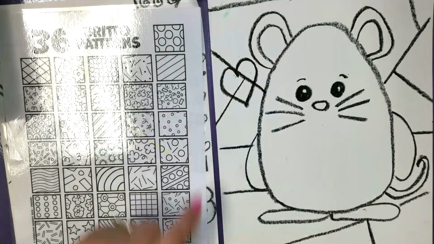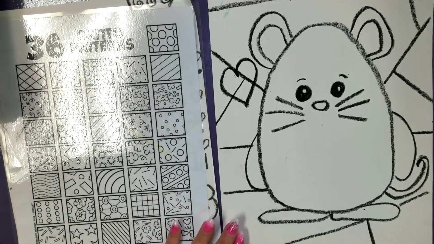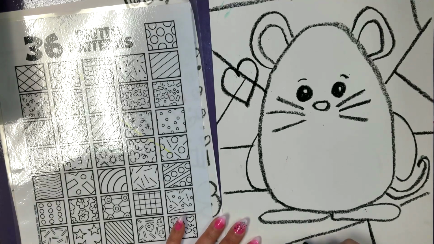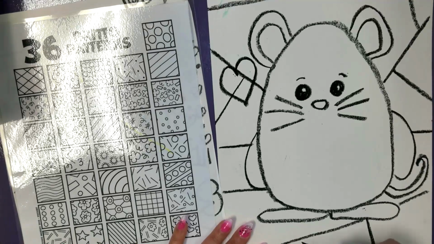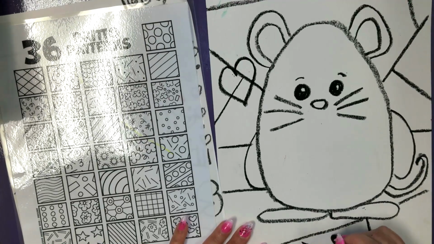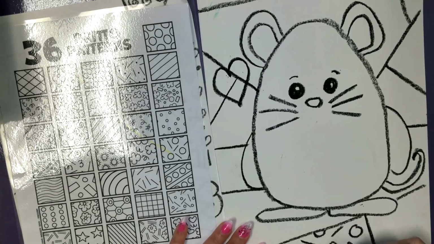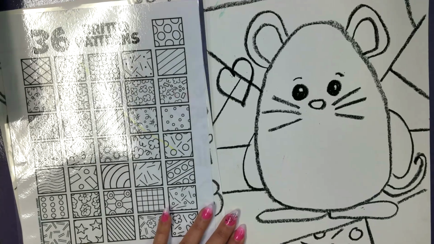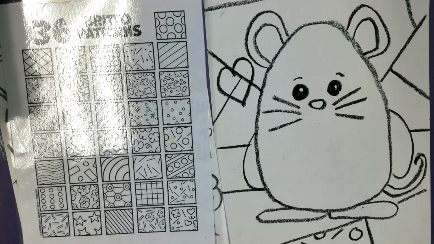So I'm going to pick a spot anywhere on my art, and I'm just going to repeat that pattern. So I'm drawing a circle with a line, circle with a line going a different way, circle with a line, circle and a line. I'm going to keep repeating this until I have filled up this whole little area with that pattern.